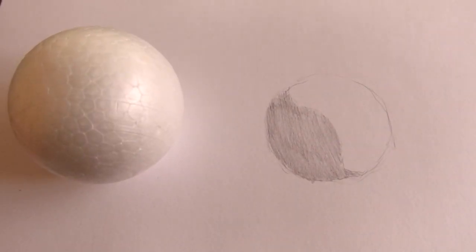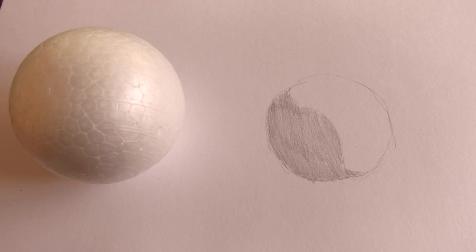Alright, great. So that is one of the key principles that you will need to understand anytime you are drawing something with pencil. The first step is always to find your core shadow. Now, we're not always going to be drawing spheres, so it's going to be similar with other shapes as well.